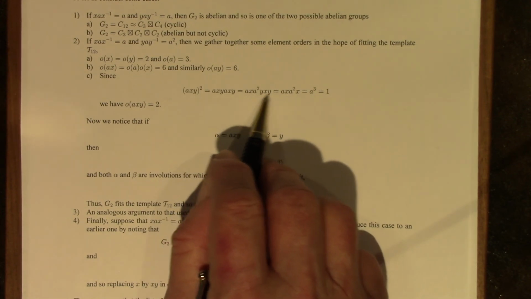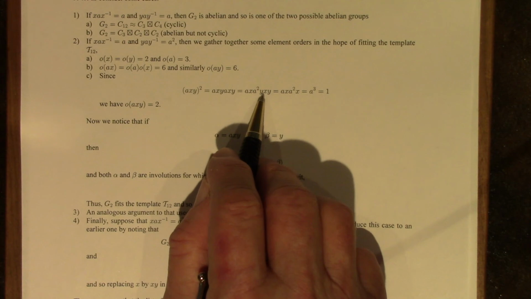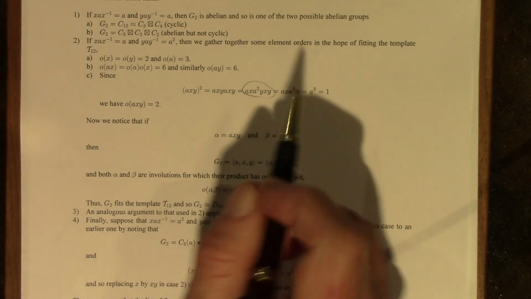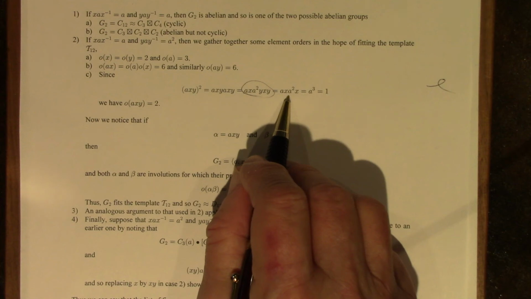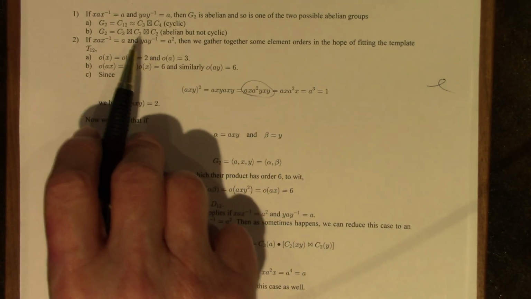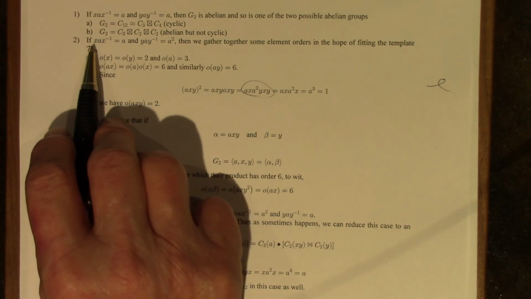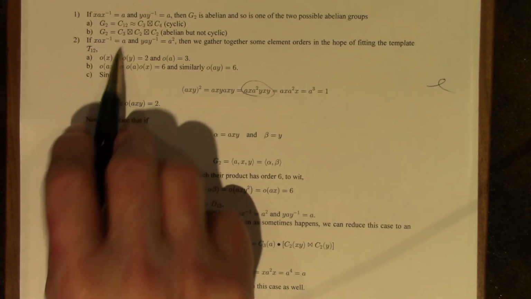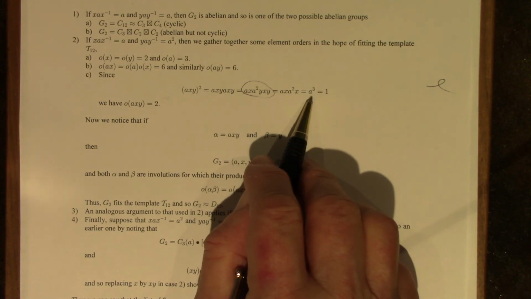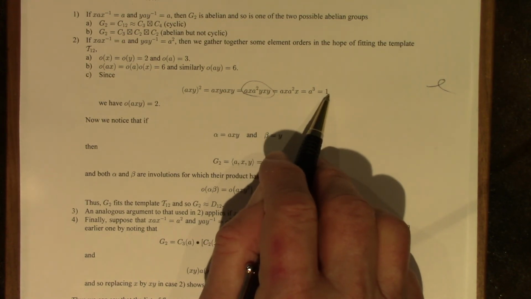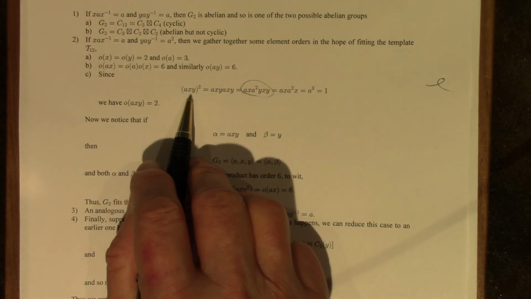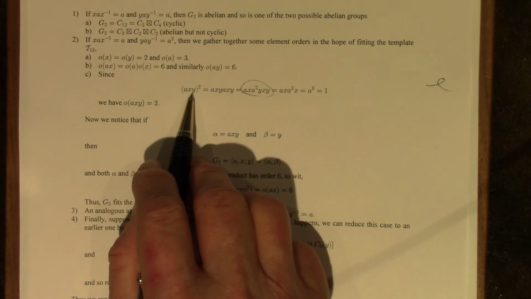Okay, so that's here. And then X A squared X is A squared. And then there's still another A, so we get A cubed. But that's 1. So this element, AXY, since it's not the identity, has order 2.